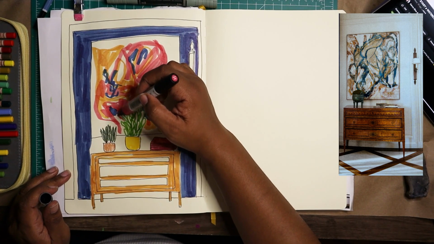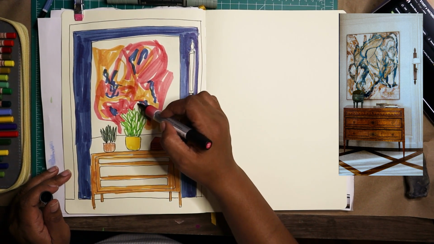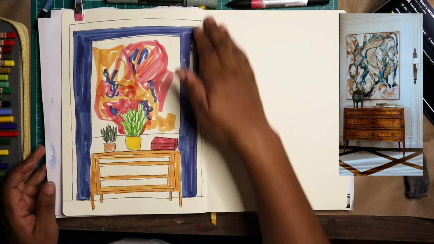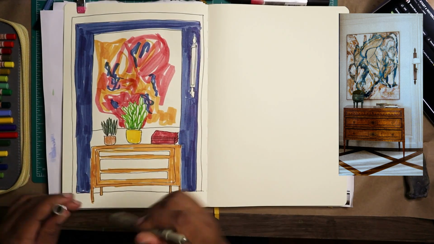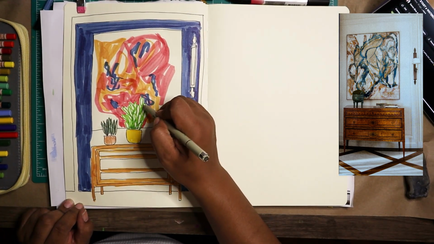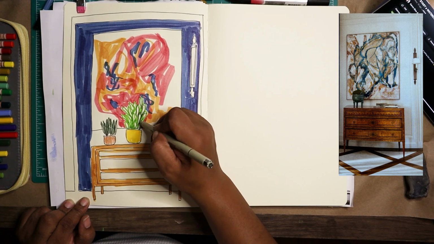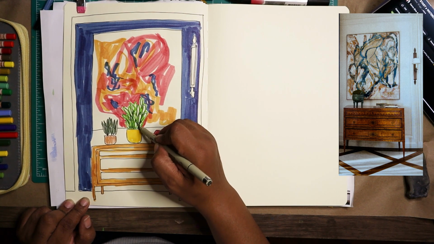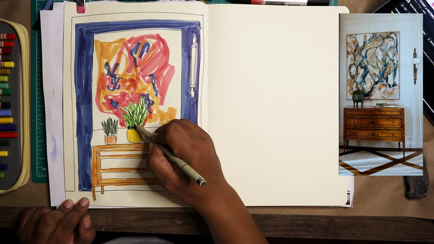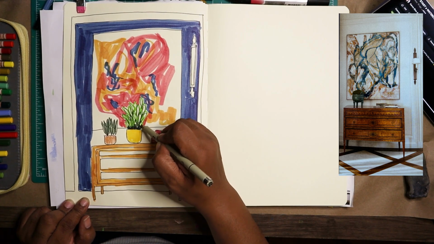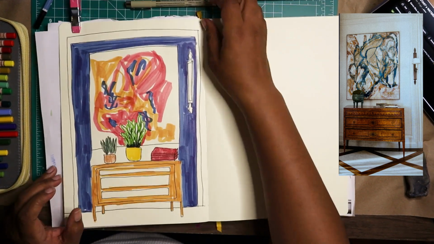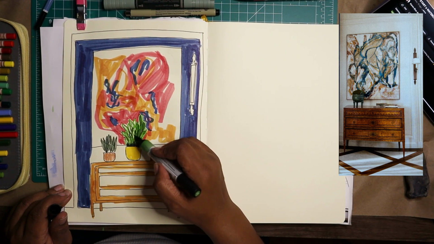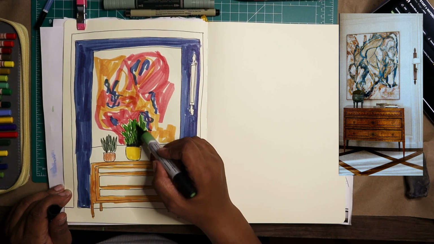I'm recreating that art piece. And that's another thing about interiors, because you'll find a lot of interior scenes with art in it. So it's like you're having to recreate the art within the art, and that's so cool. You'll probably hear me say that a lot in my videos, the art within the art. It's so cool to me. But anyway, I'm here coloring everything in using my watercolor markers.